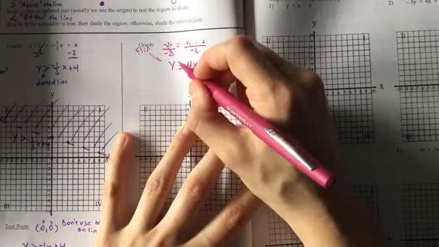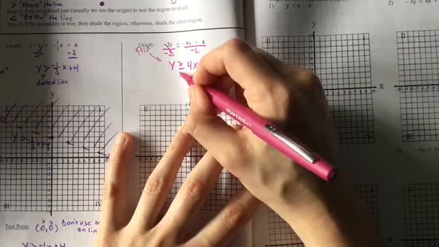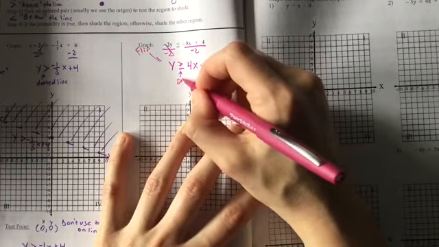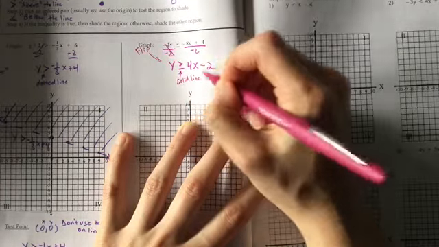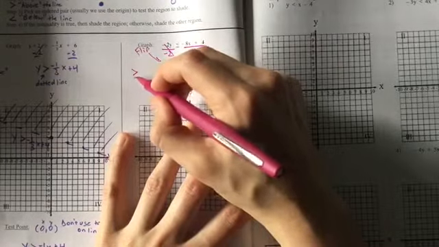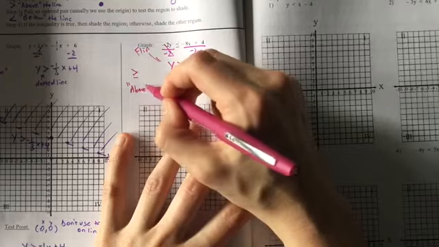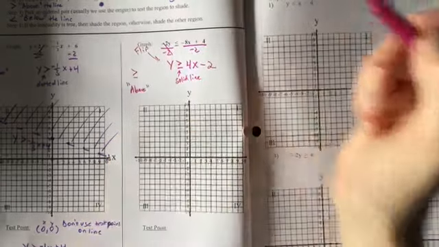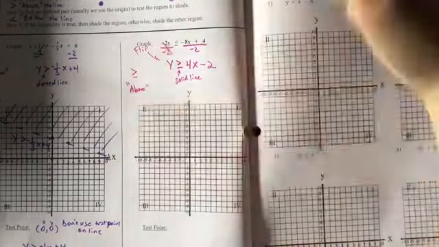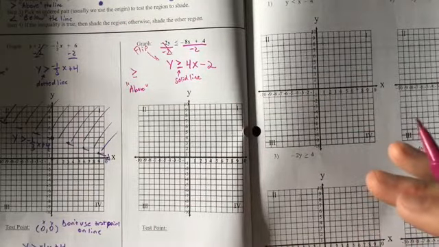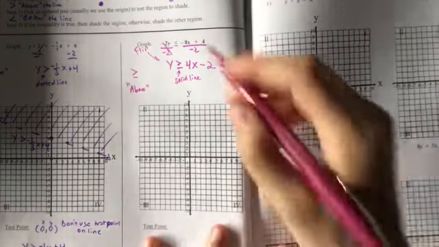So greater than or equal to tells me it's going to be a solid line. With that being greater than or equal to, greater than tells me to shade above. So my guess is we're going to shade above the line, where the y values are greater, but we'll still use a test point.